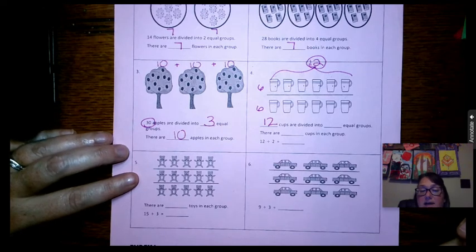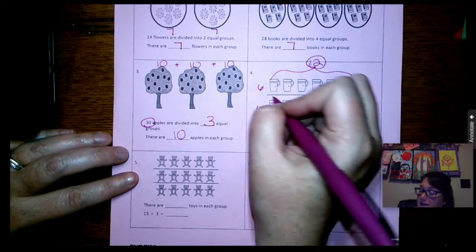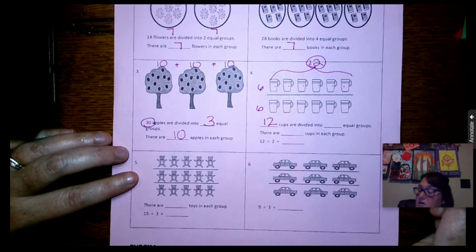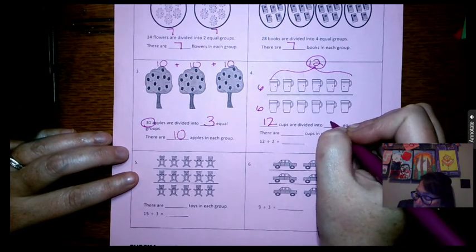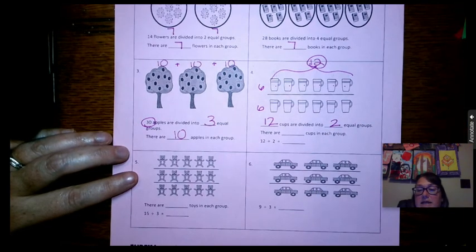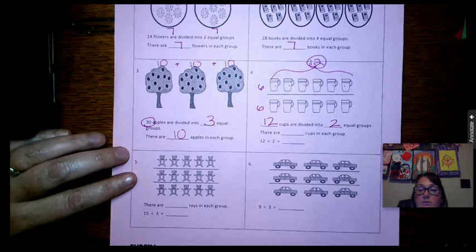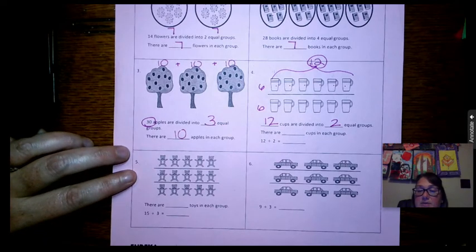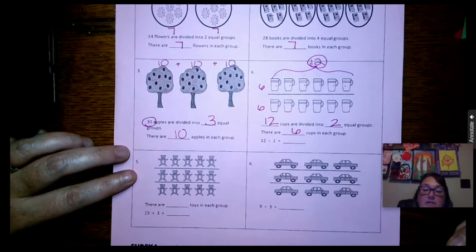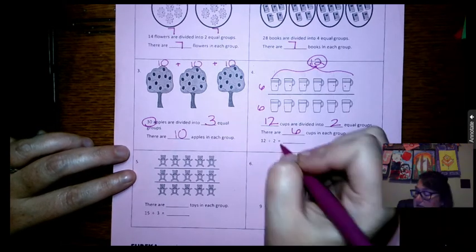So 12 cups are divided into blank equal groups. How many equal groups do we have, boys and girls? We have 2, right? 1 and 2. There's 2 shelves, 2 rows of cups. So they're divided into 2 equal rows, and there are blank cups in each group. What do you think? How many cups are in each group? 6. So 12 divided by 2 equals, yeah, you got it, 6.